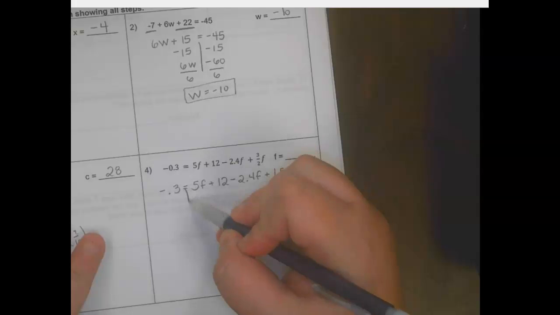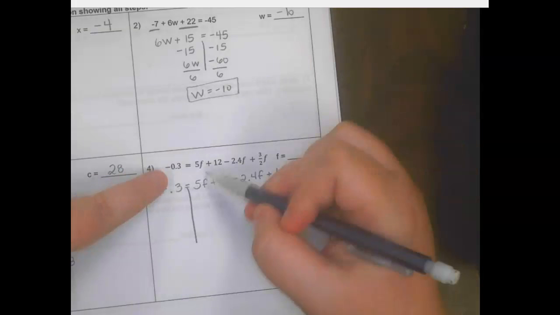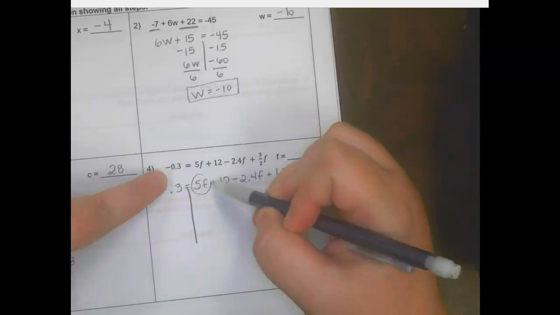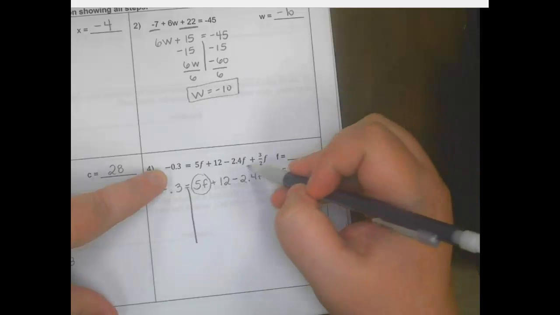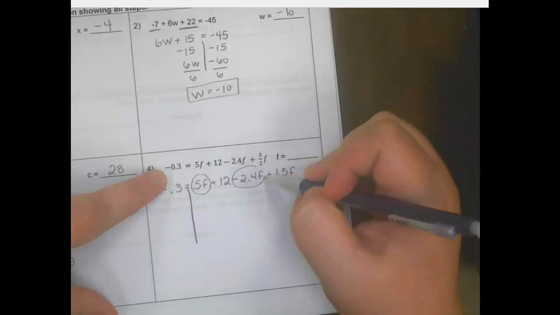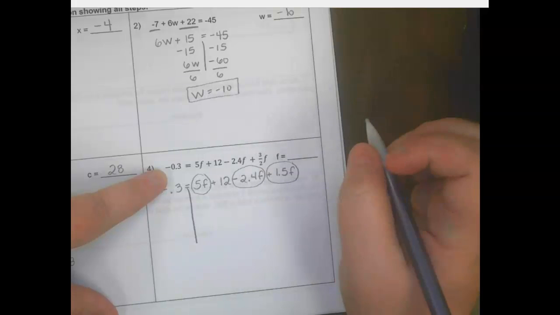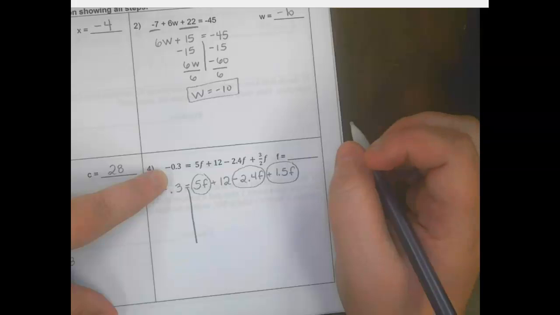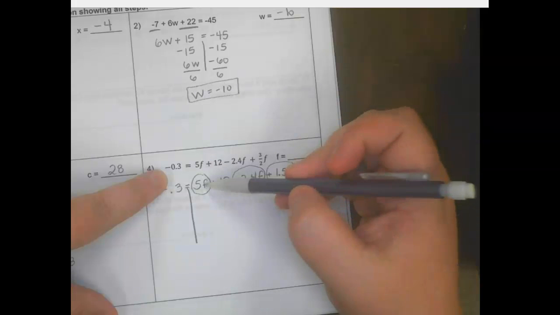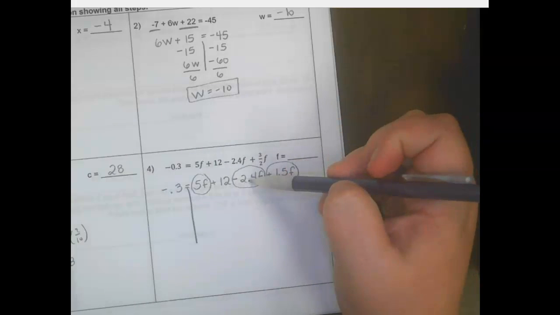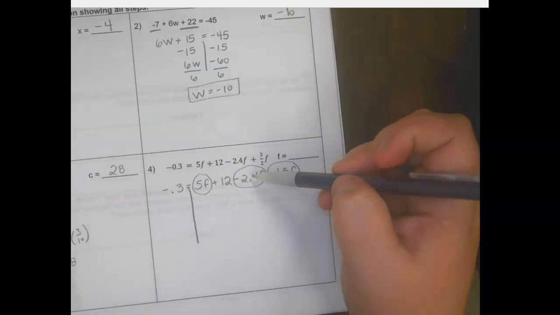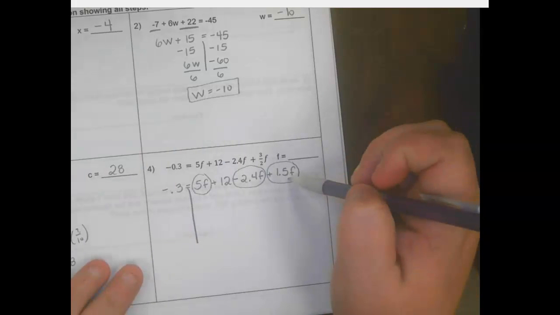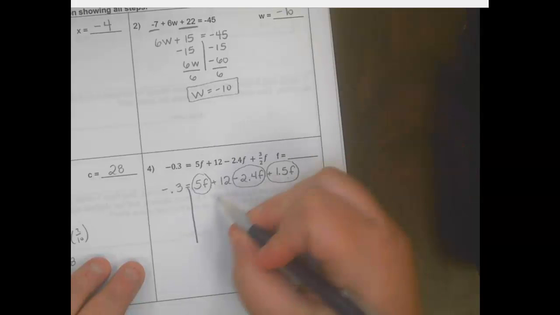Still a messy problem. Still has lots of pieces to it. So I'm going to drop my line. I'm going to go through and circle all my f's. I'm a visual person, and I need to visually see all of my f's grouped together. That's just how I work. That's how I function. You may be different, and that's perfectly okay. So I'm going to do 5 minus 2.4, which is 2.6. 2.6 plus 1.5 is 4.1.